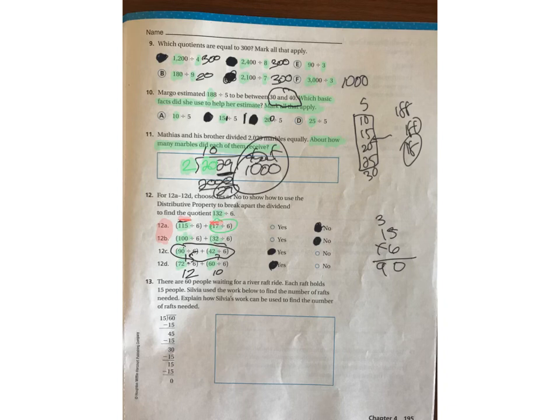Okay, now, number 13. Number 13 is pretty cool. Now, we don't have to do kind of any work here, and I'm just going to switch to my keyboard because you just need to explain to me what Sylvia did. And this should look familiar. Some people liked this. Other people found it kind of tedious. But we need to explain how Sylvia's work can be used to find the number of rafts needed. I would start off by telling me, what did Sylvia do?